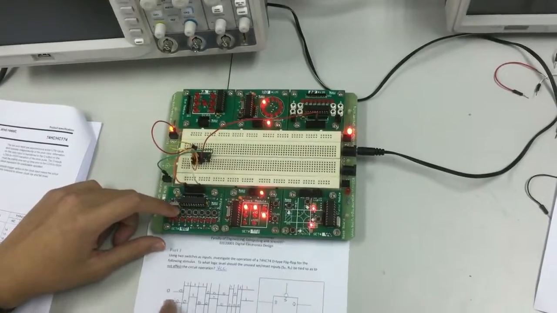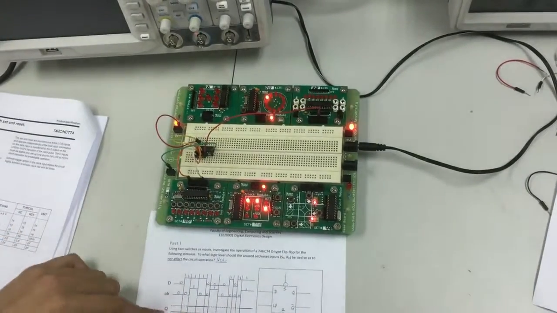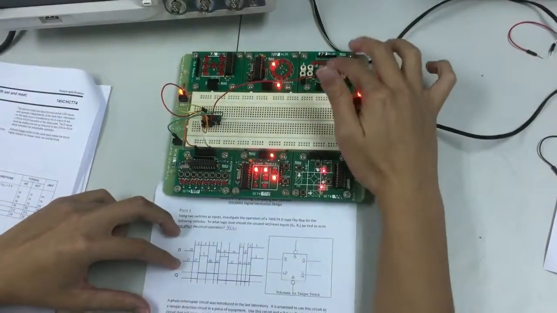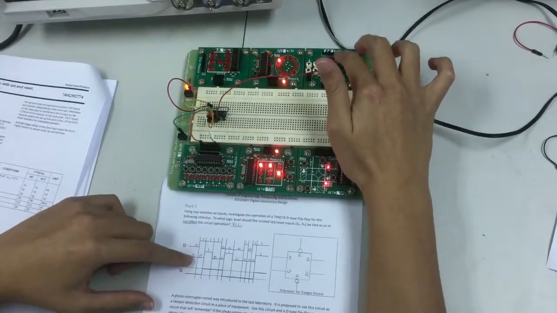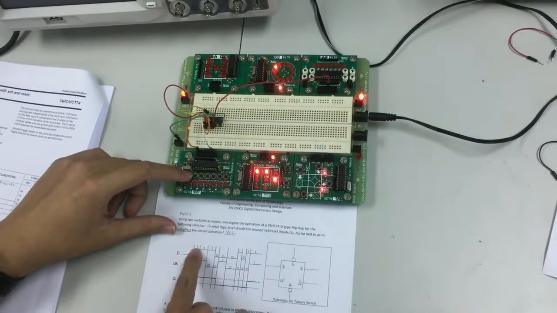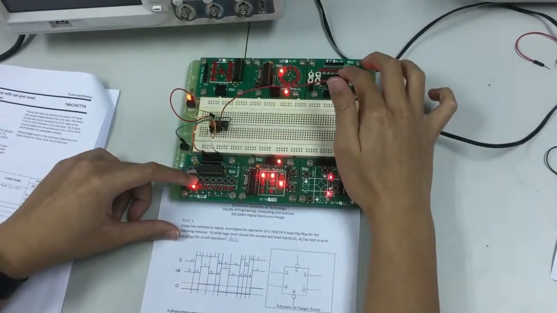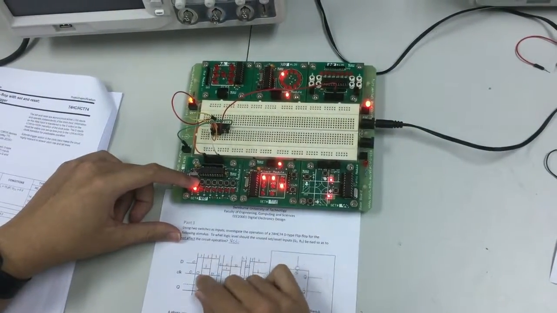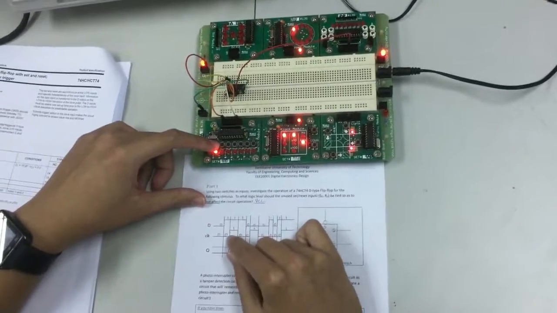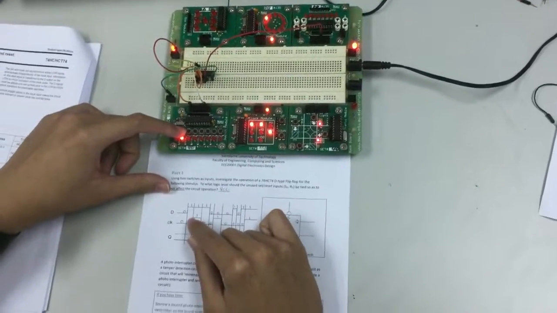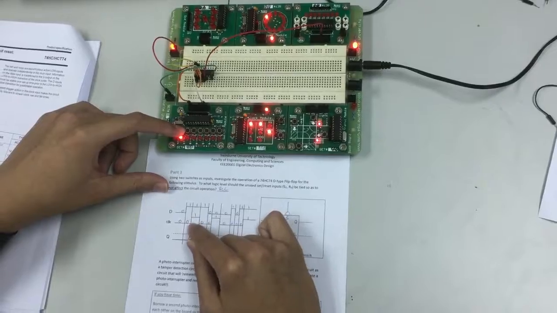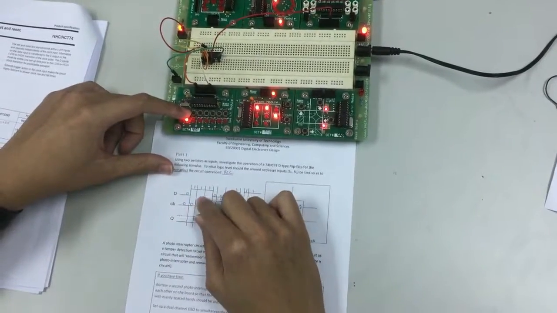As you can see here, D is 0 and the clock is 0, so Q will not light up. Now D is 1, clock is 0, and Q still will not light up. Until here, a PGT occurs, where the clock changes from 0 to 1.